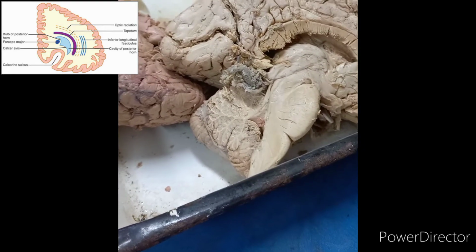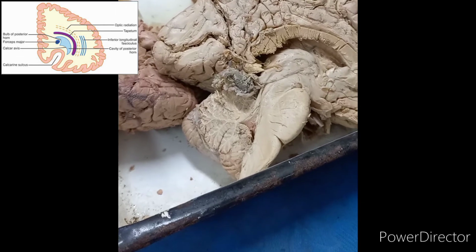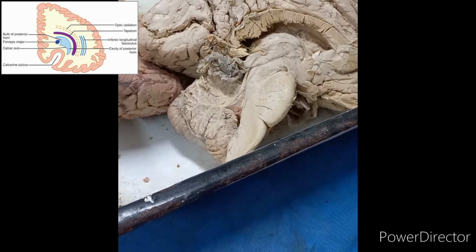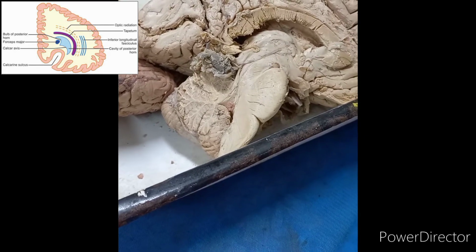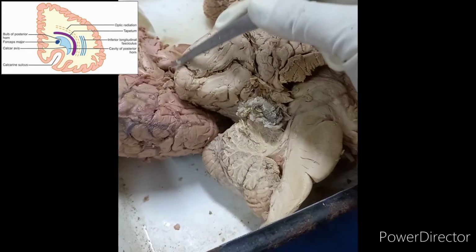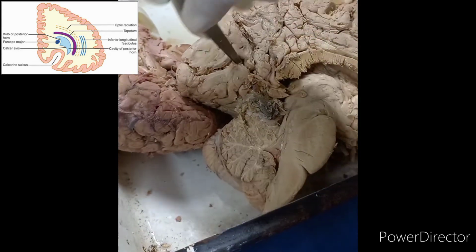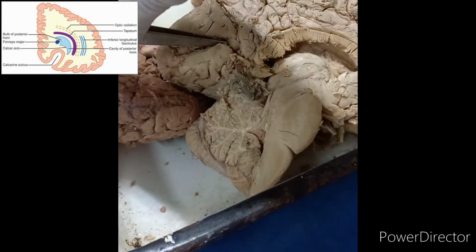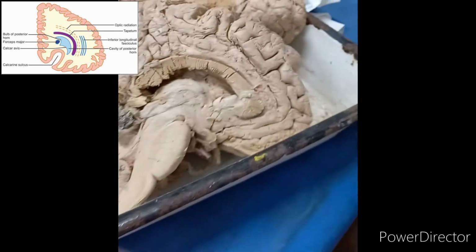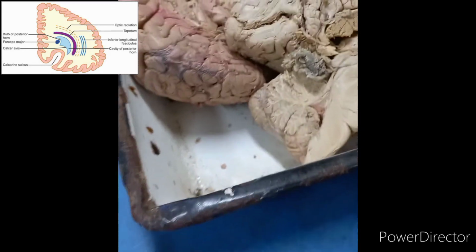So, the upper elevation is known as the bulb of the posterior horn due to the forceps major, and the lower elevation is due to the inward projection of the anterior part of the calcarine sulcus. This is the anterior part of the calcarine sulcus. There is an inward projection here that forms a calcar avis in the medial wall of the posterior horn of the lateral ventricle.